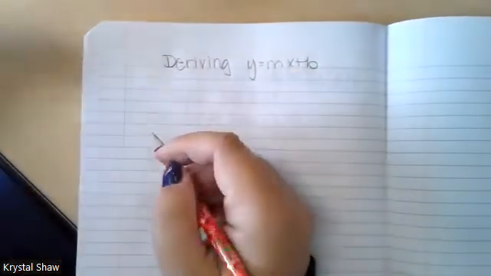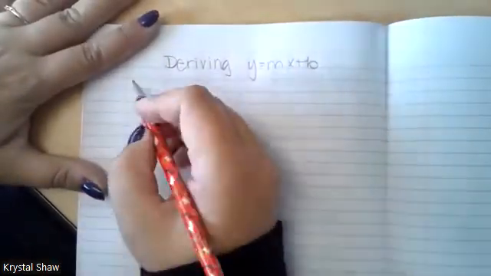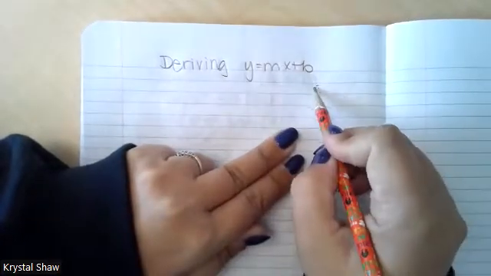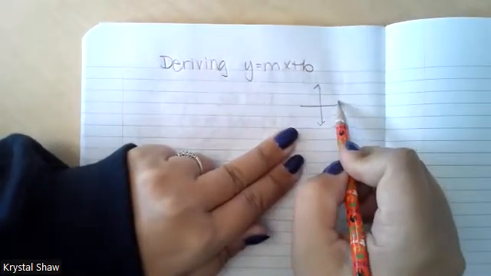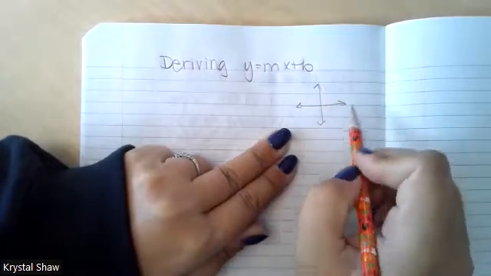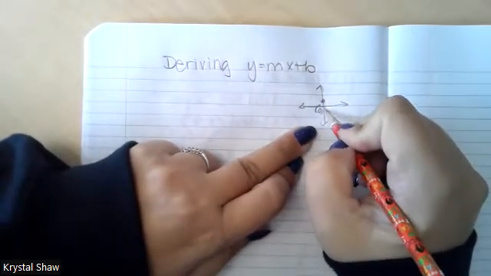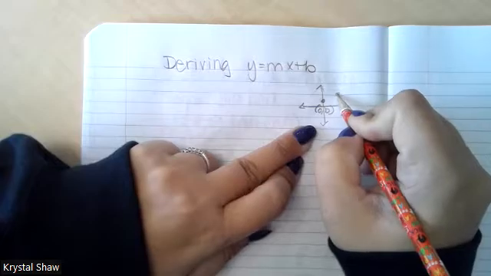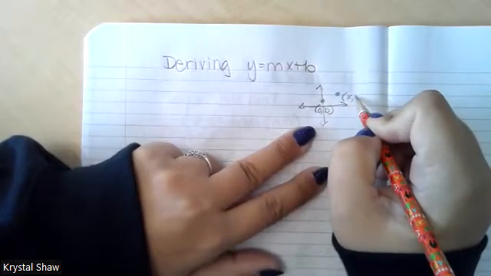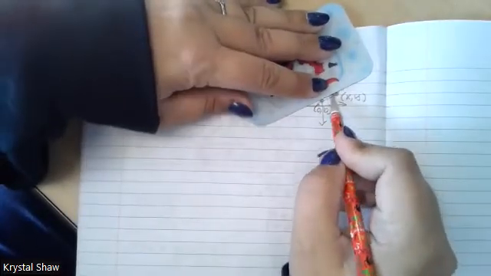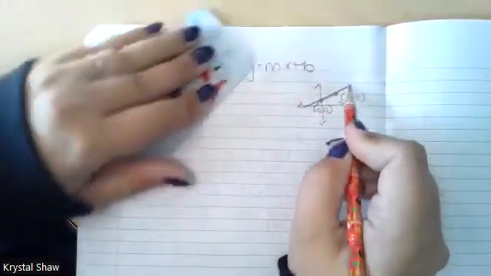When we're deriving y equals mx plus b, the first thing we're going to do is look at a line on a graph. This is just my 4-quadrant graph, and I have a point here. This point is 0, comma b, and let's just say this point over here is x, comma y, and they are connected something like this with this line going through.